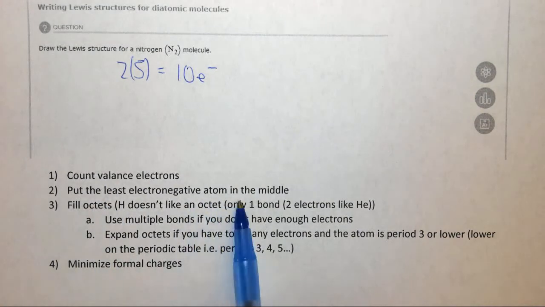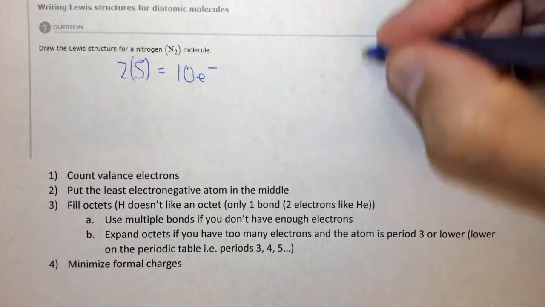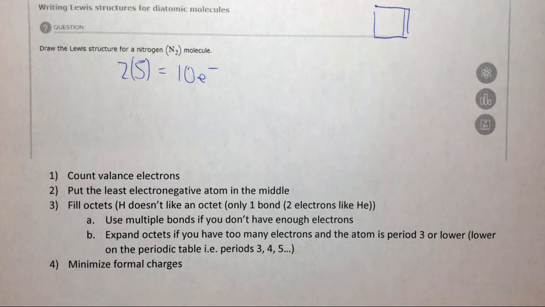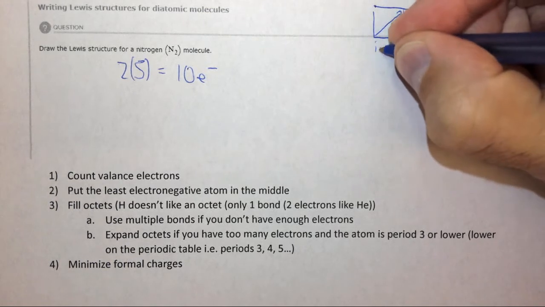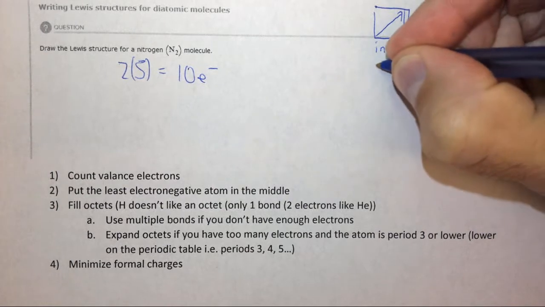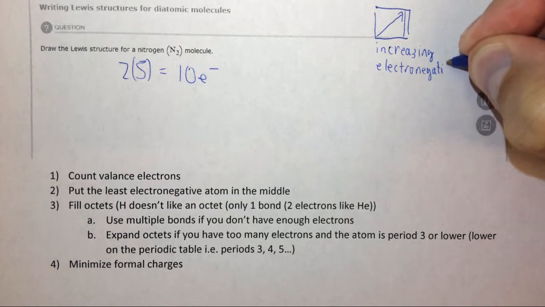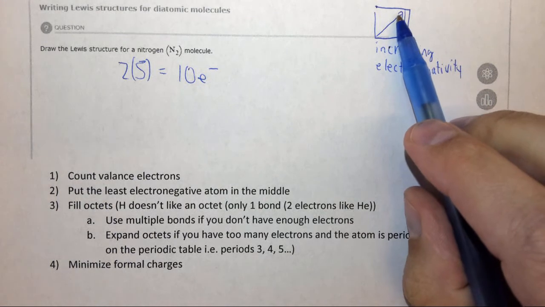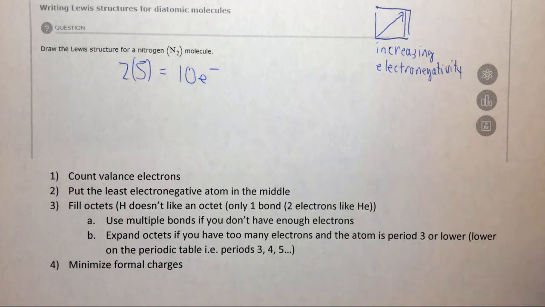Normally we want to put the least electronegative atom in the middle. Fluorine is the most electronegative atom. If we think of the periodic table as a box, and we take out the noble gases because we don't really consider their electronegativities, basically electronegativity increases in this direction. So fluorine is one of the most electronegative atoms, followed by oxygen, followed by chlorine, and then as they get further away from fluorine, they're less electronegative.